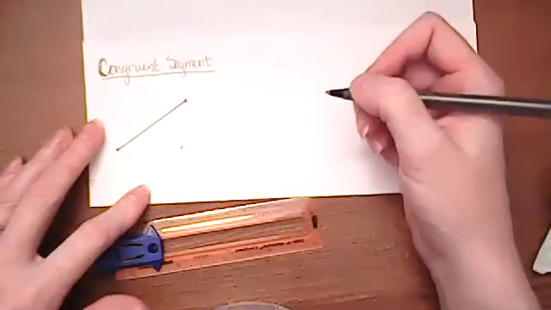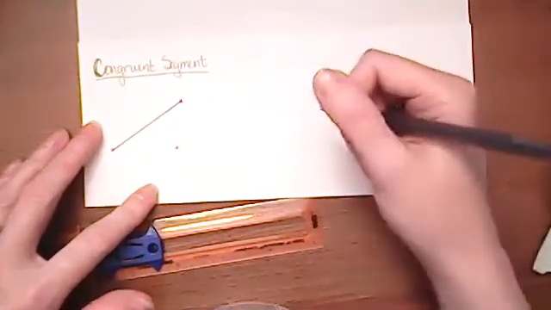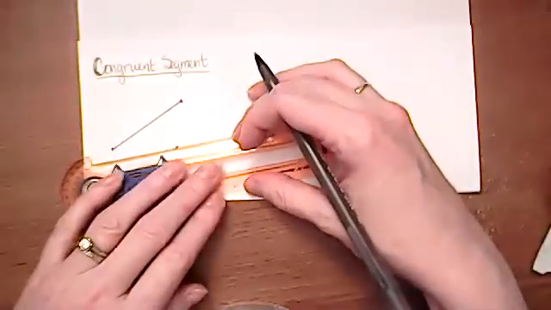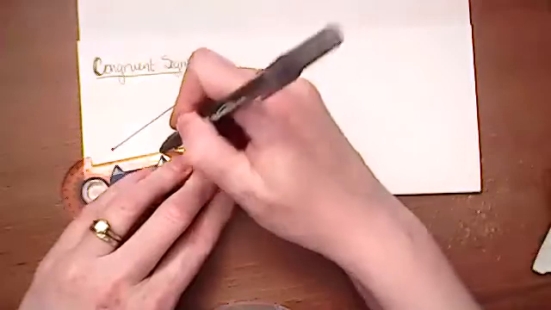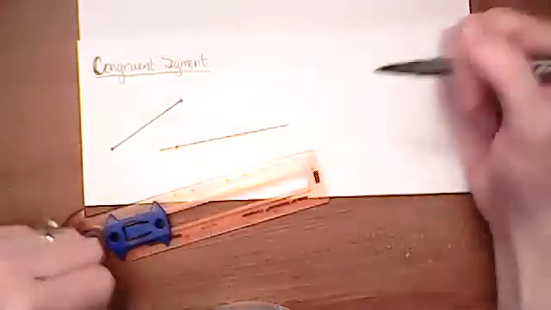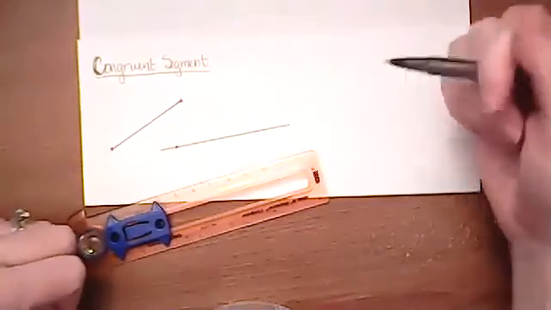And my apologies, I know this isn't in perfect focus. This is as close as I can get with the document camera that I have. So I'm going to draw a ray that goes through that point and off in the distance. And if we're going to copy a line segment, we are copying a portion of a line.